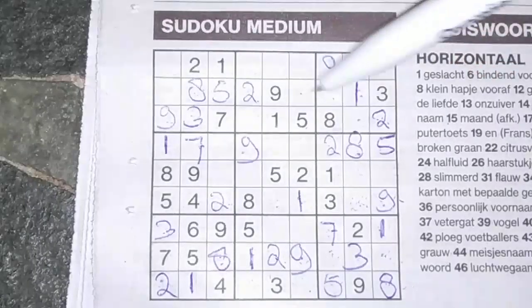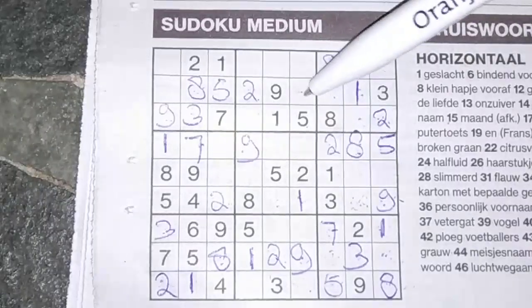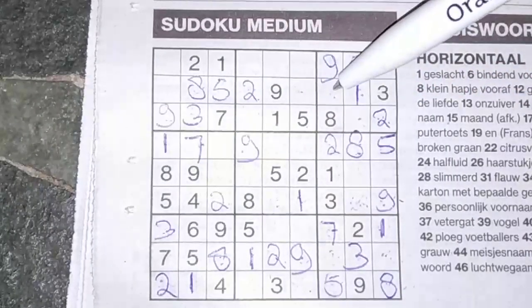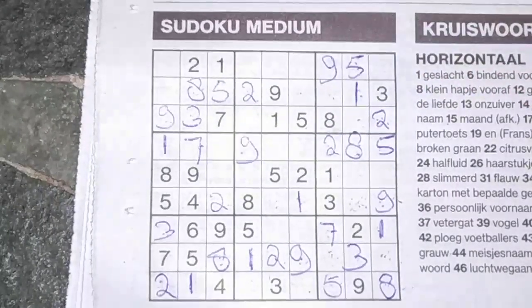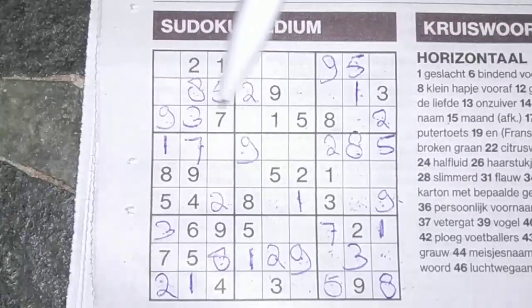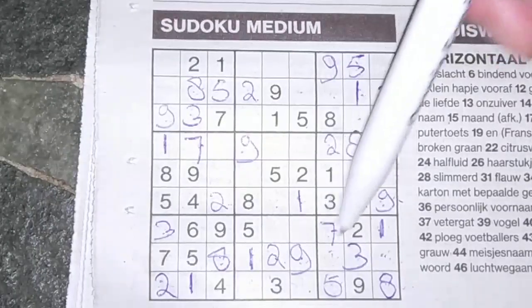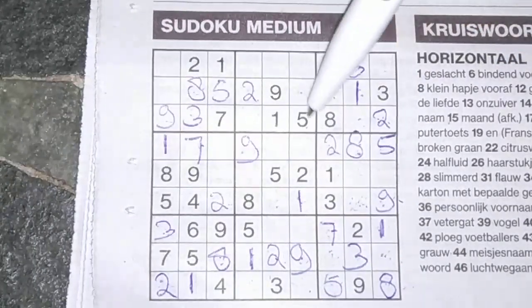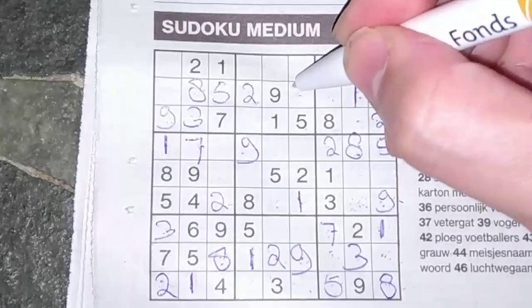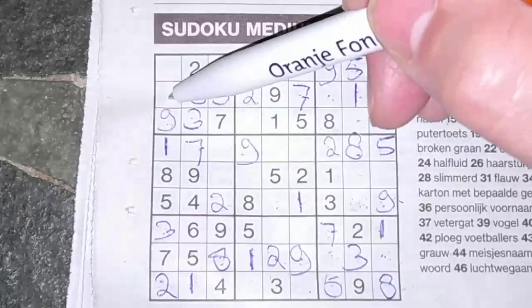Yes, in the second row, we have 3 missing numbers. The numbers are 4, 6, and 7. We have a 7 here, so no 7 there. We have a 7 over there, so no 7 here. The only place for the 7 should be there. 6 and 4.